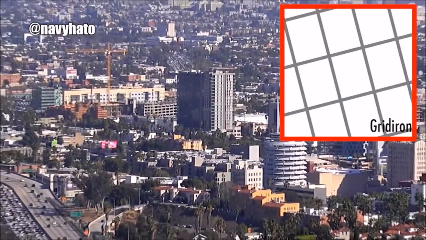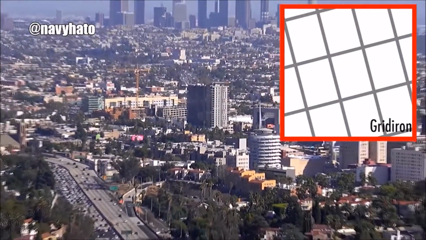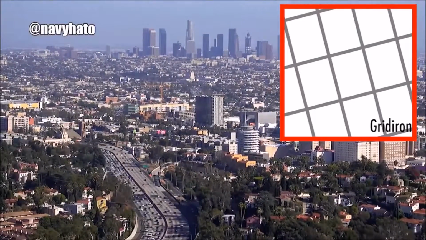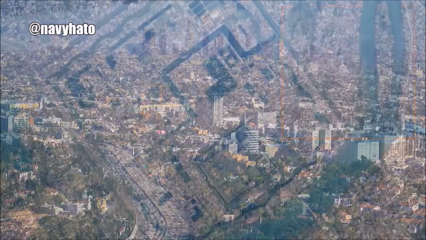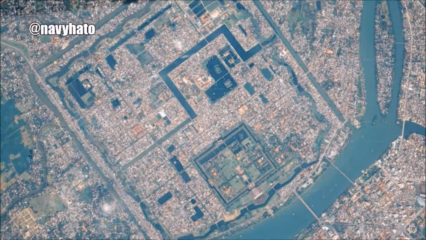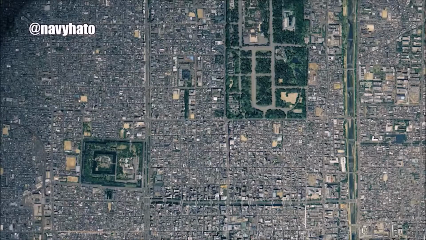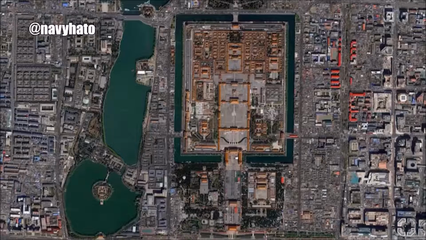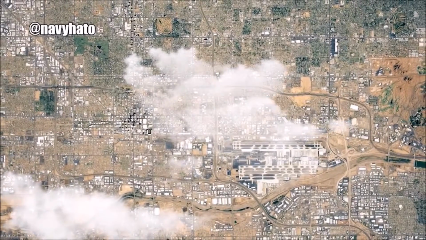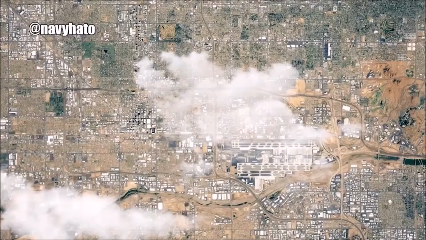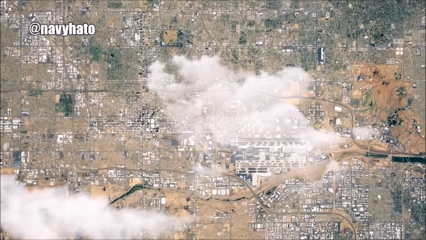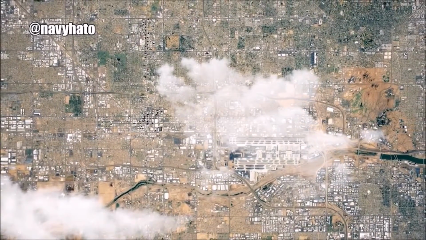Next will be the grid layout, this system being used in ancient Greece and Rome, as well as imperial cities in Vietnam, Kyoto in Japan, as well as Beijing in China. The grid plan is among the simplest designs and represents a planned organized city. The closest one confined to an absolutely perfect grid city is Phoenix, Arizona.